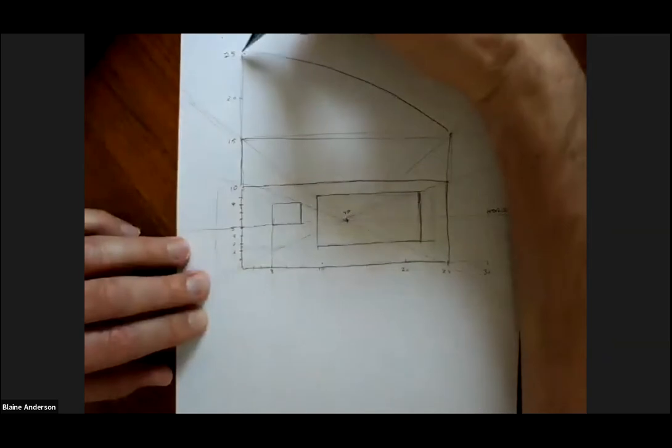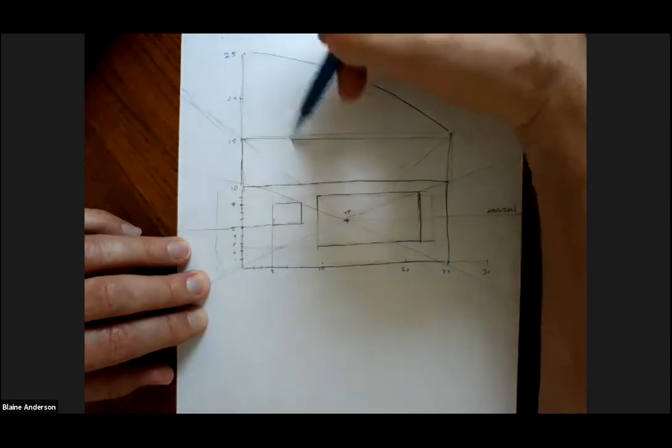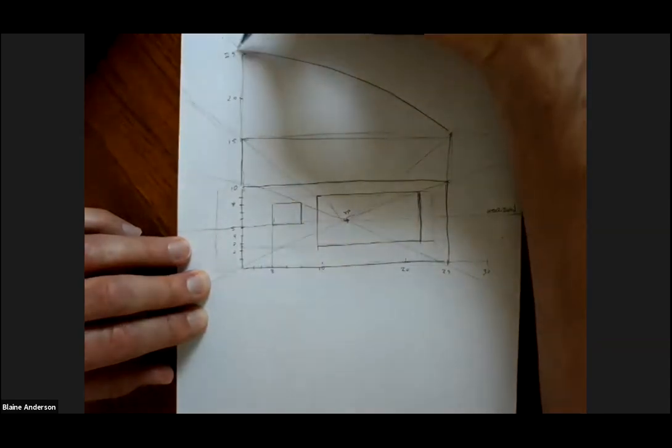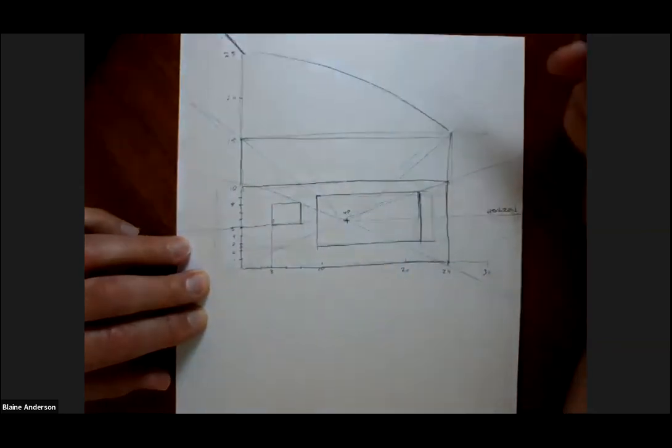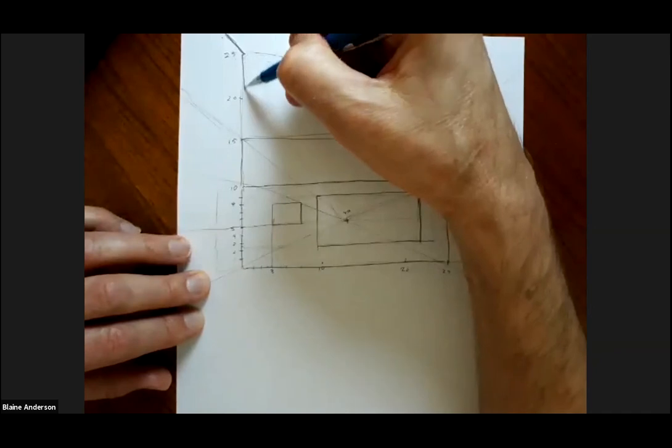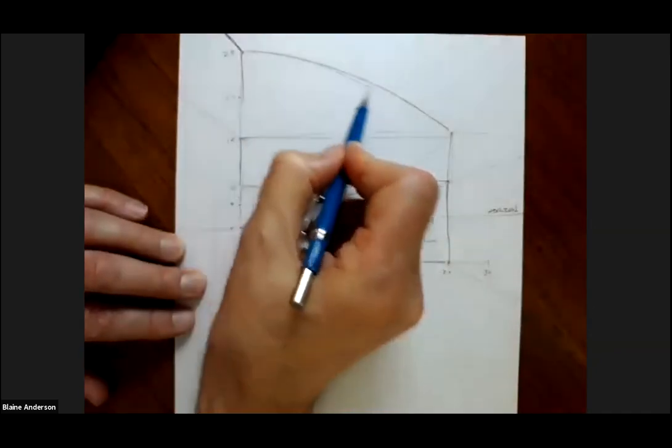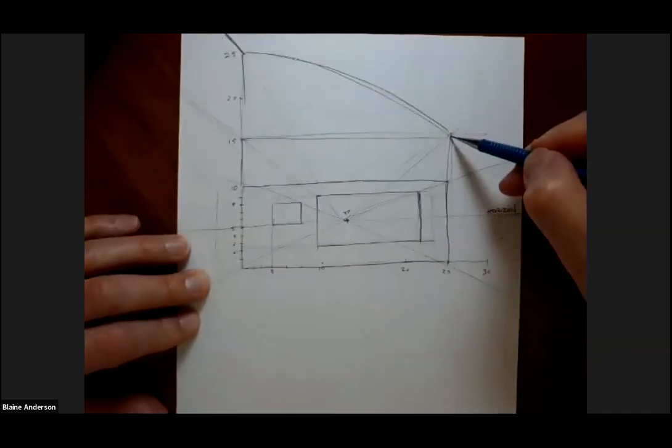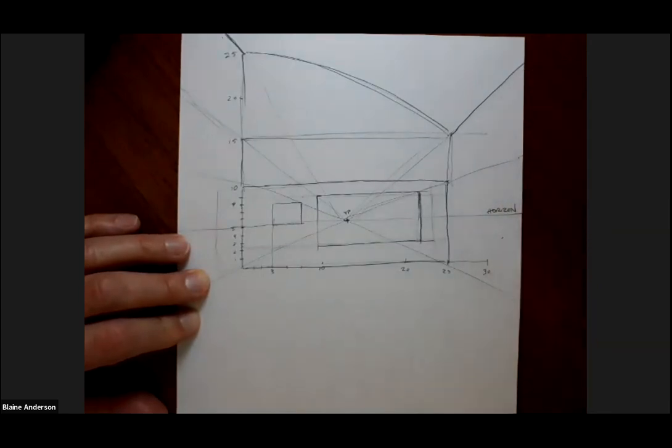I probably am going to want to draw it clear out of here, out of the 25 too, right? Or at least I'm going to put my pencil here at the 25 and I'm going to draw away from that vanishing point this direction. So this is where I see the edge of the ceiling. Here I'm seeing an edge.